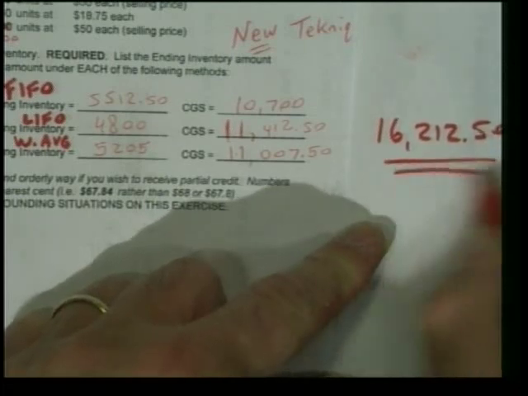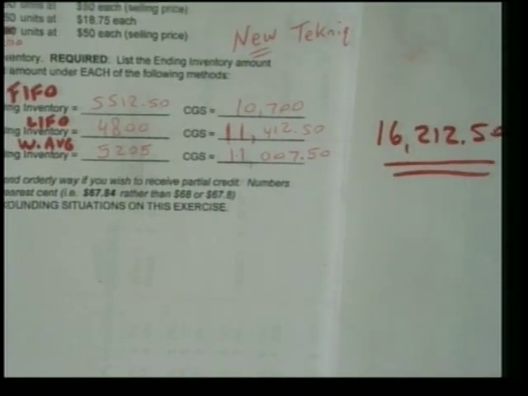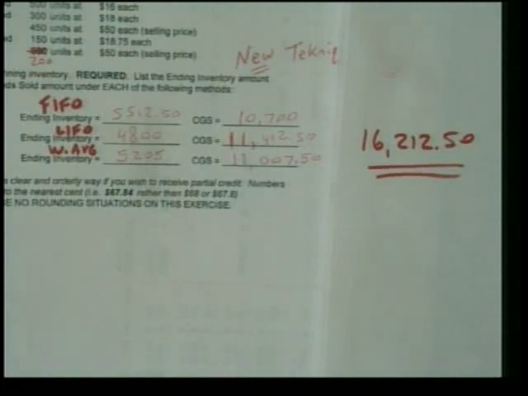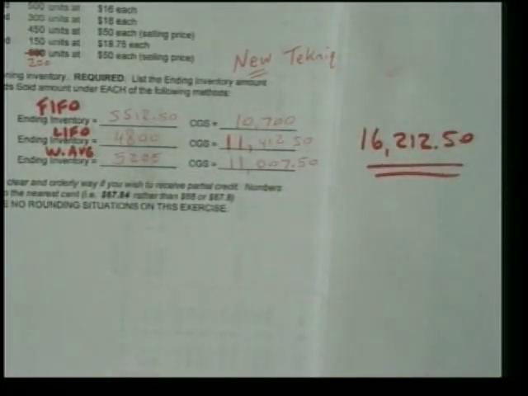Did anybody else get that? Okay. Now you didn't use that to check your homework because I hadn't taught it to you yet. But looking at it now, did the sum of each method equal that number for y'all? Okay? It's a great way to test if you got something wrong. So use that if you would like.